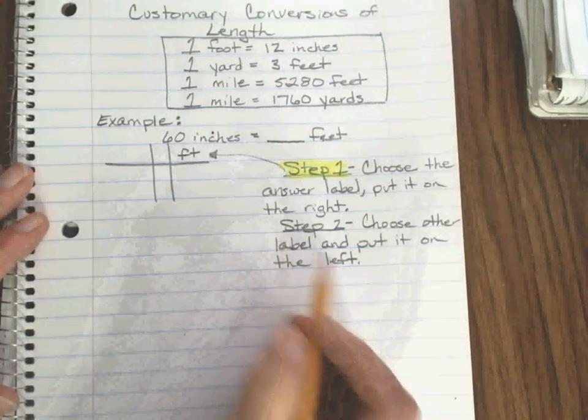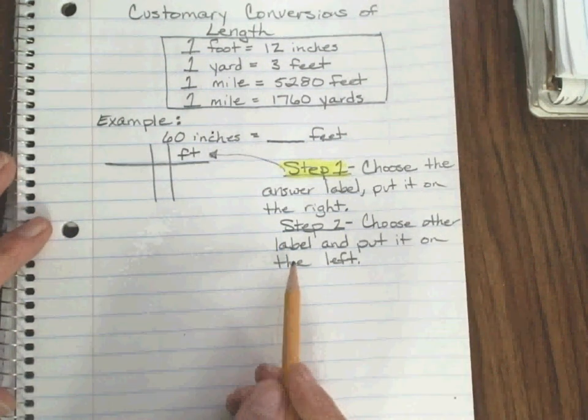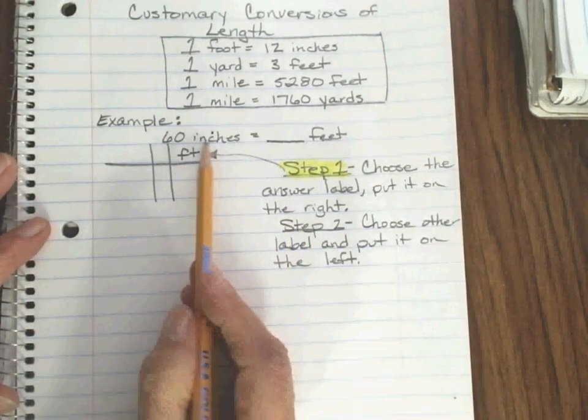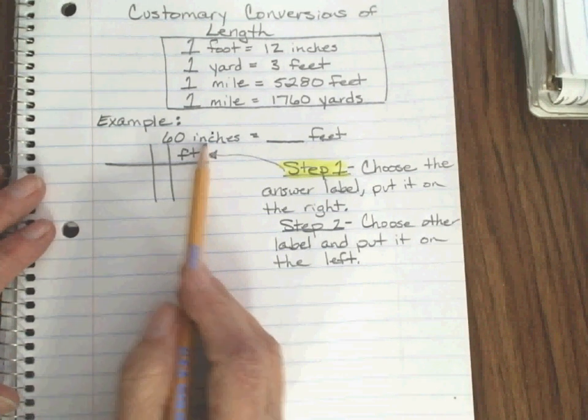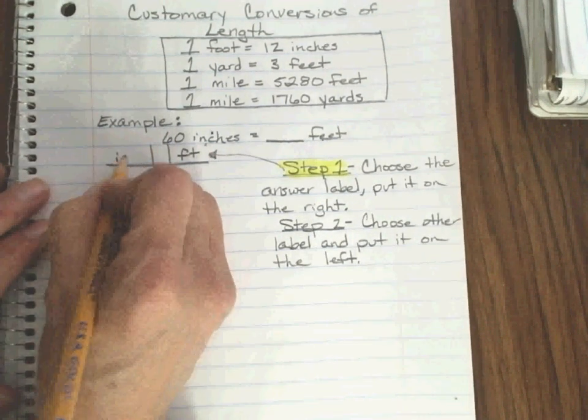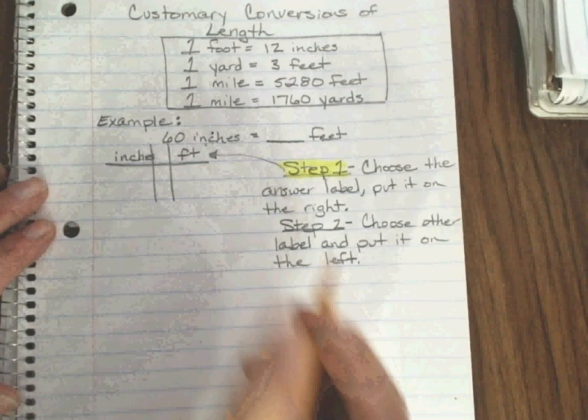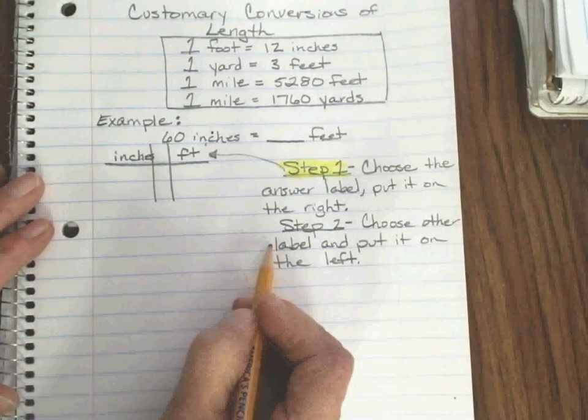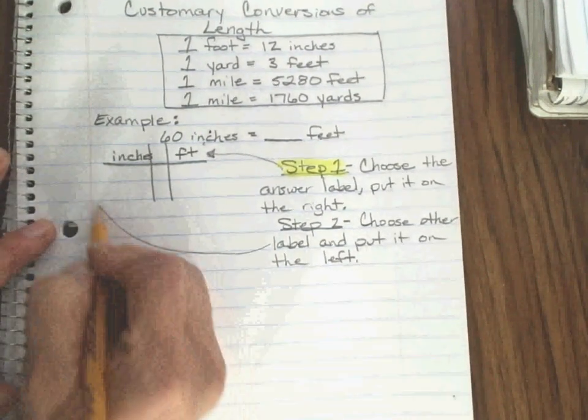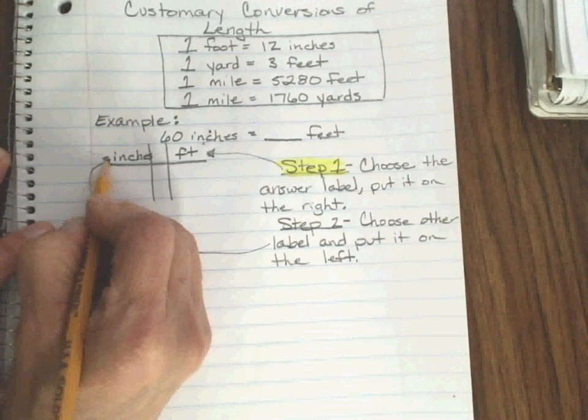My other label is the label that I'm converting. So I'm converting inches. So that's my other label. It goes over here on the left. So step 2 is putting the other label on the left side of the chart.